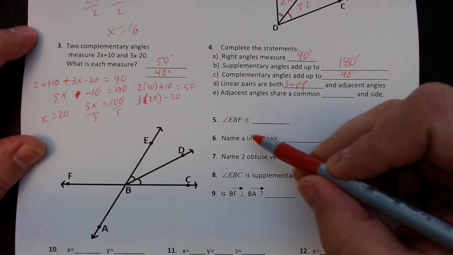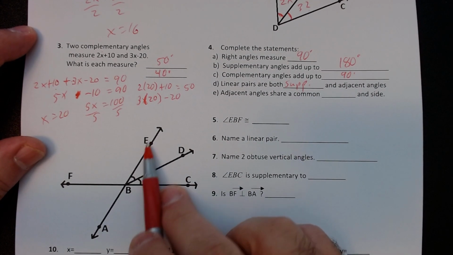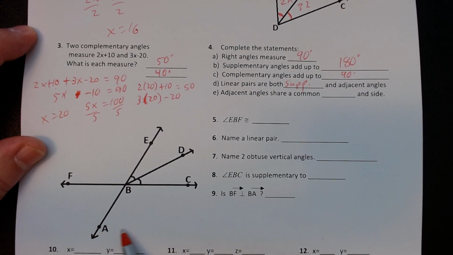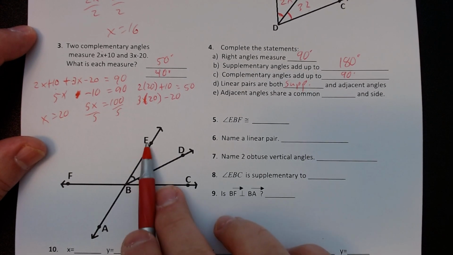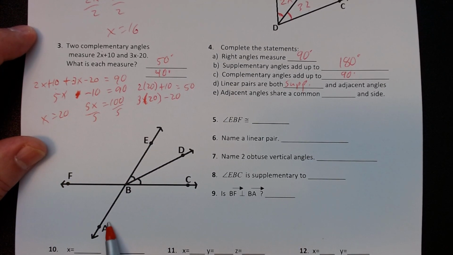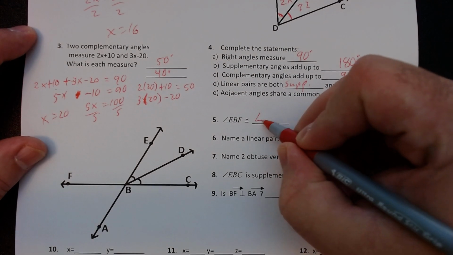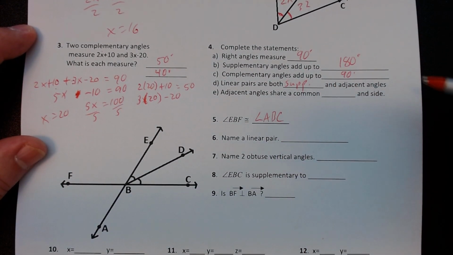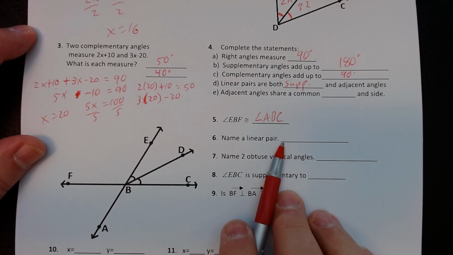So number 5, angle EBF is congruent to this angle over here. So EBF is this large obtuse angle up here on the top left, so then that matches with ABC or CBA. And then it says name a linear pair.